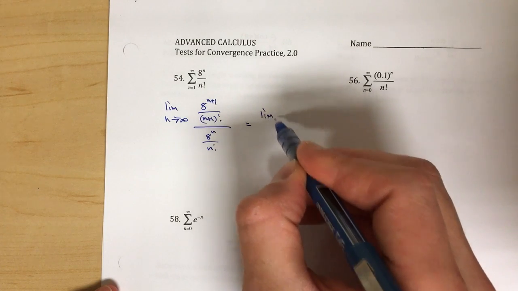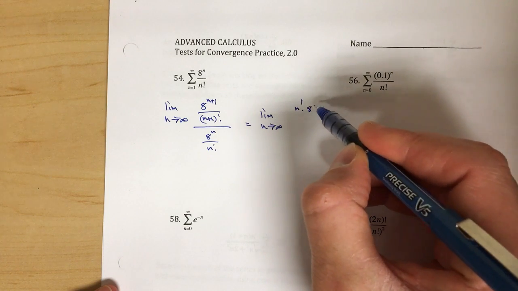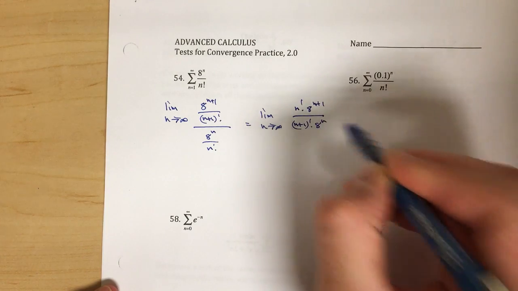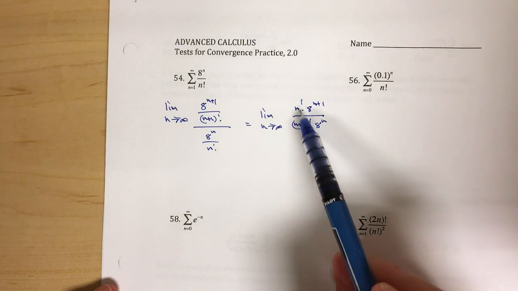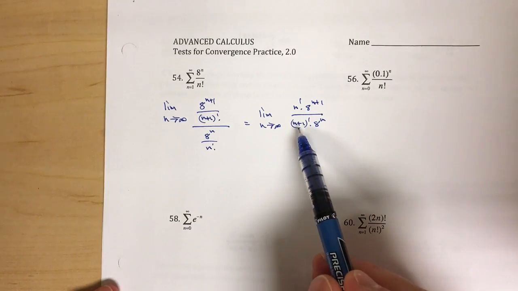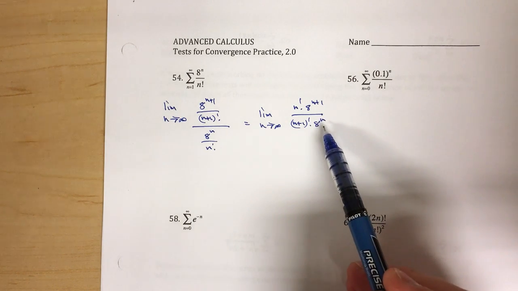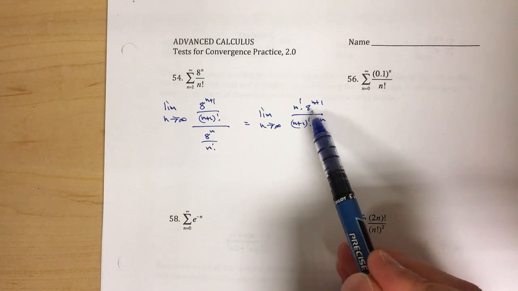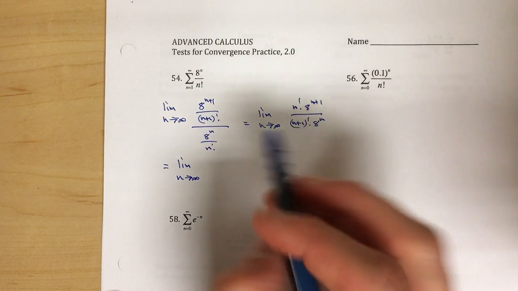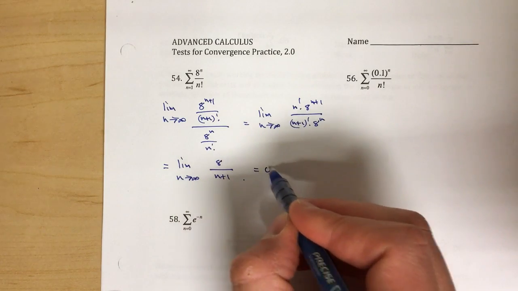And that is going to give me, multiplying by reciprocal, n factorial 8 to the n plus 1 divided by n plus 1 factorial times 8 to the n. And what we want to recognize about these things is n factorial over n plus 1 factorial is just 1 over n plus 1 because we can divide out the n factorials, right? This is really n plus 1 times n factorial. And this is just multiplied by an additional 8. 8 to the n plus 1 is just 8 to the n times 8. So this should become the limit as n approaches infinity of 8 over n plus 1. And that limit is 0.